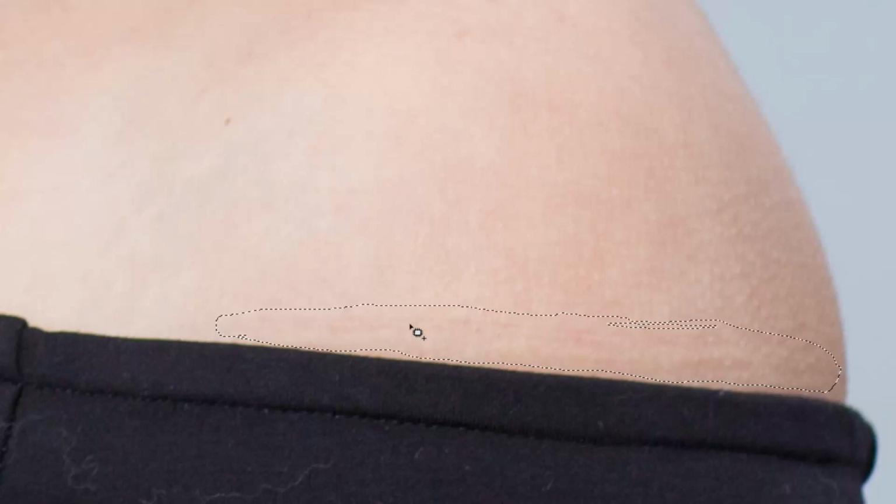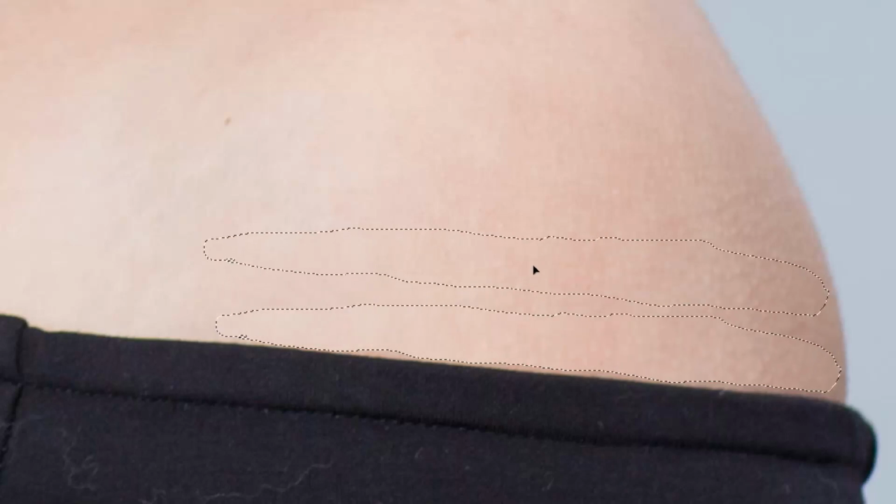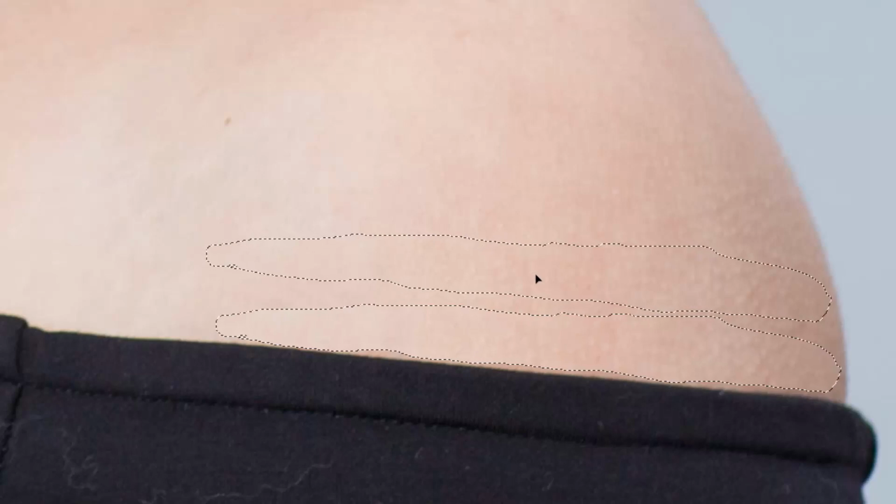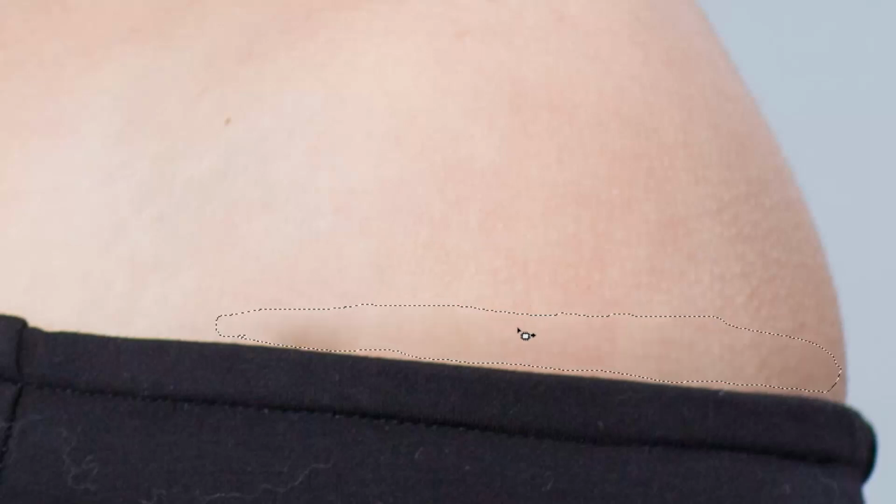So once you've refined the selection to a size and shape you're happy with, again, we do the same thing. We just click in the middle of the selection and drag it to a new area. Again, trying to keep the lighting fairly similar. And let's go with that. Control and D to deselect.